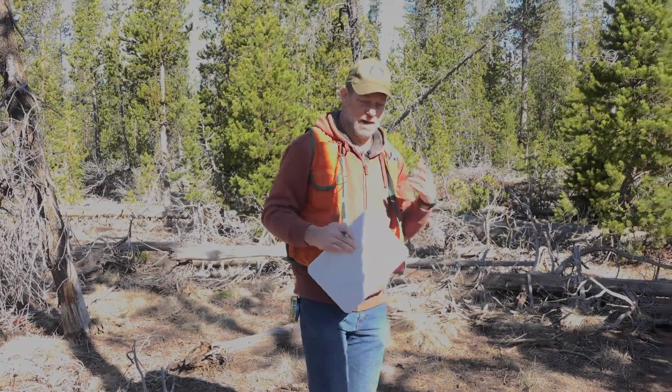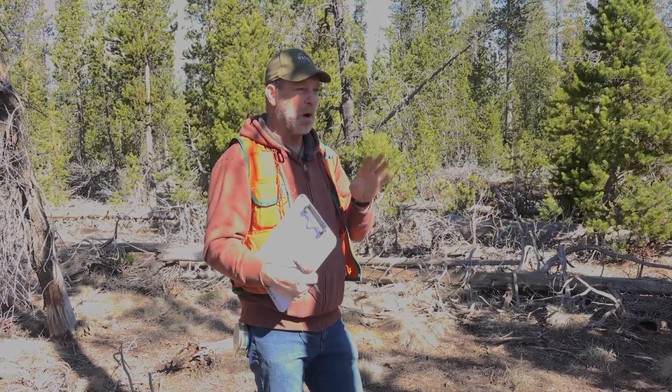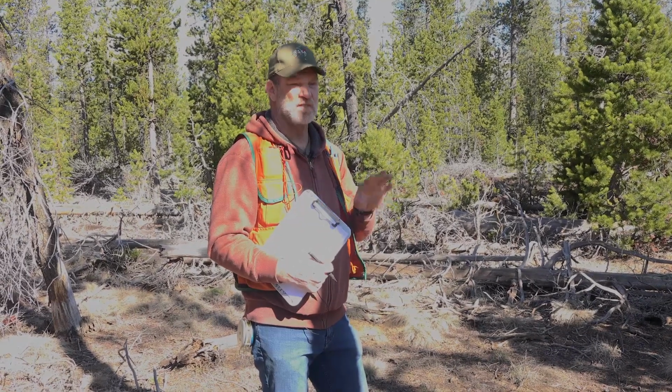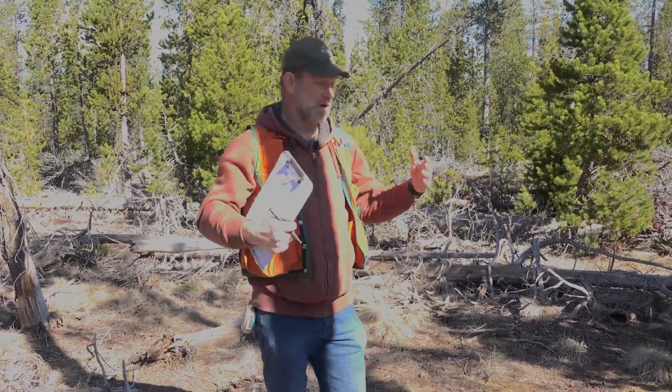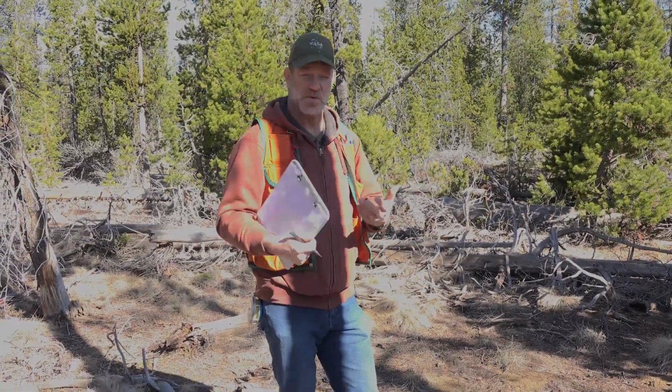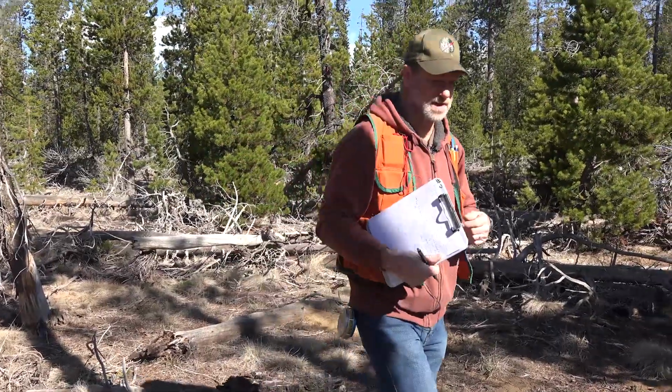Let's take a look now, since we've put in plots, we've collected information. Let's take a walk through the stand and take a look at some of the evidence that tells us that mountain pine beetle has been active here, because as of right now, all we see are numbers of dead trees, and we don't necessarily know why they're dead.